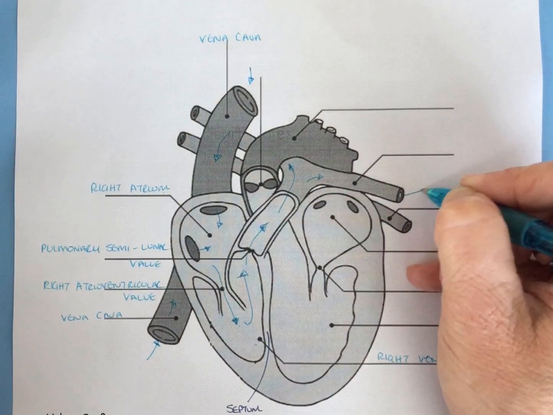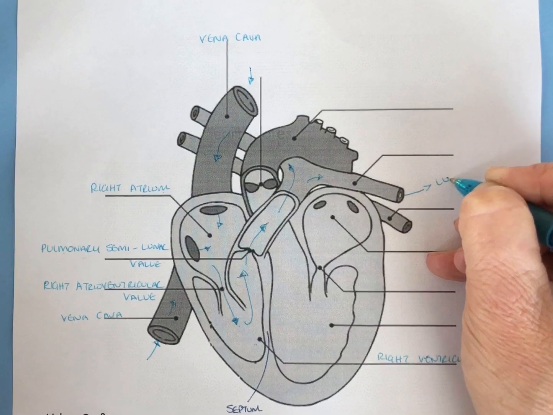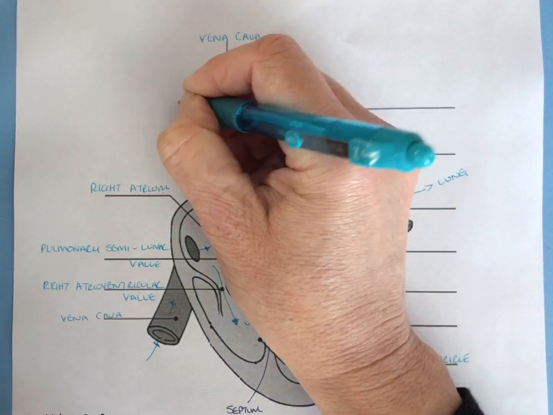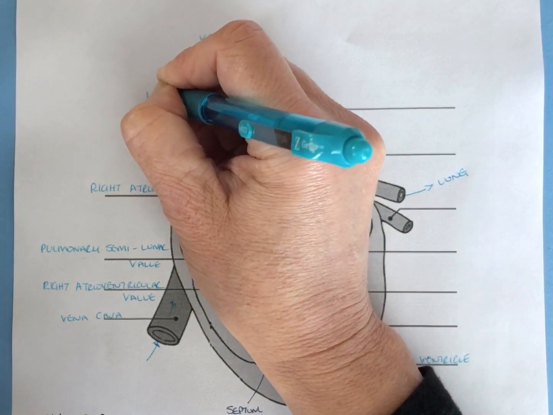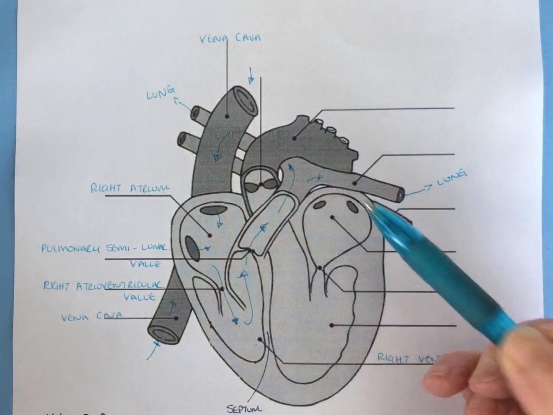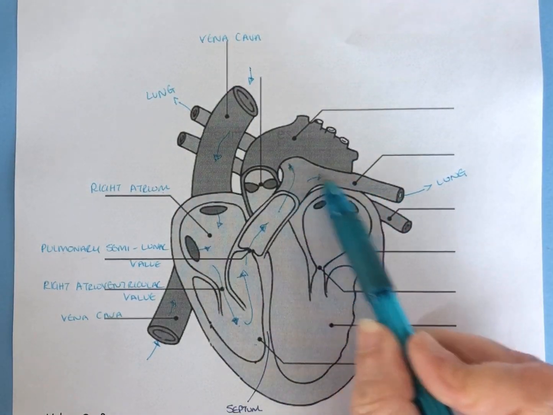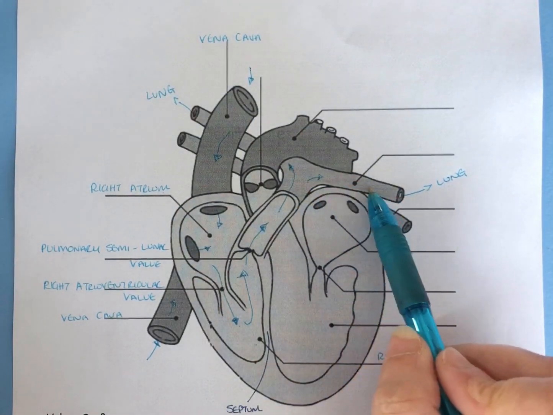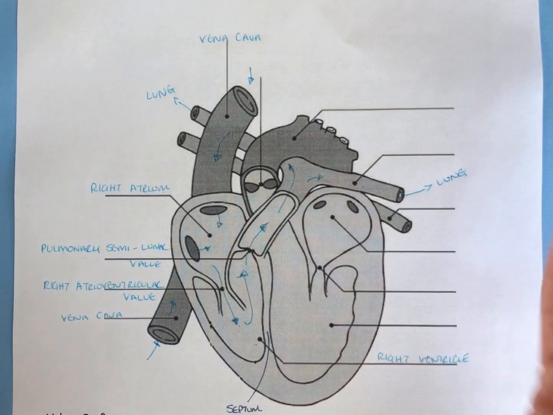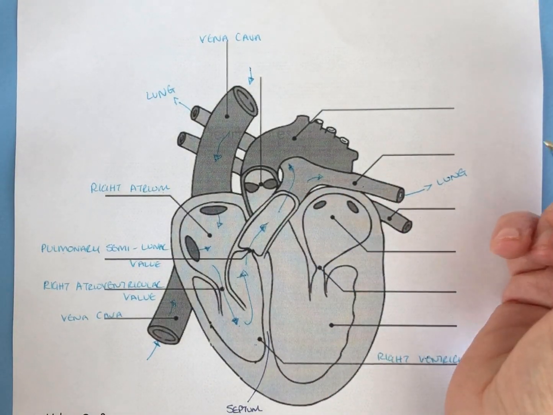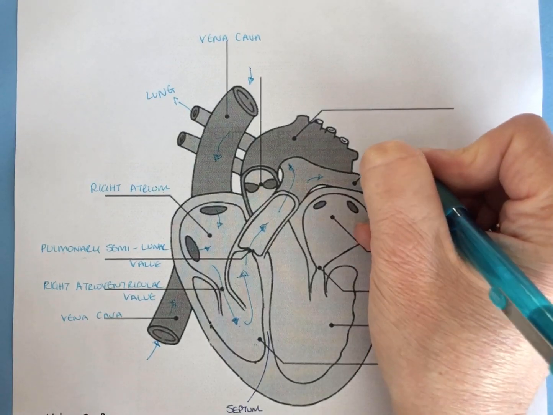Two lungs, two routes. So this is to the lung, and this is to the lung. This here is going away from the heart, so it's an artery. And because it's to do with the lungs, it's called the pulmonary artery.